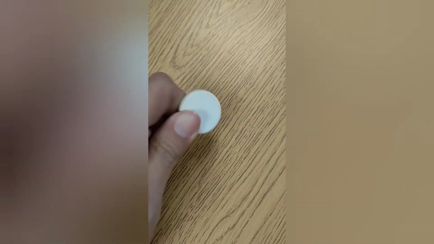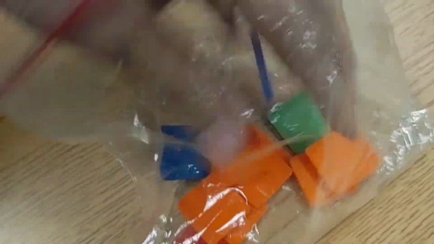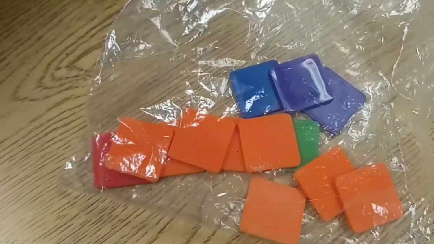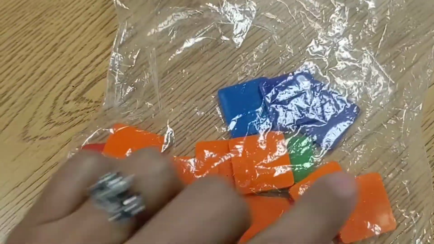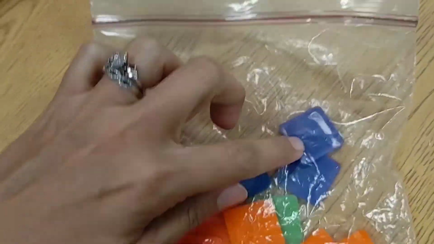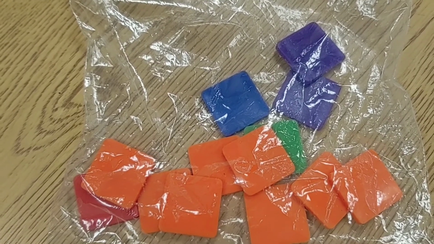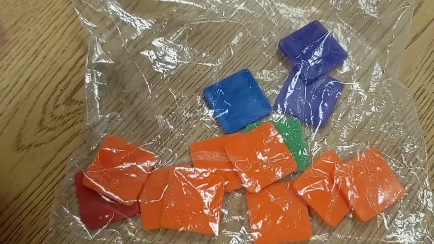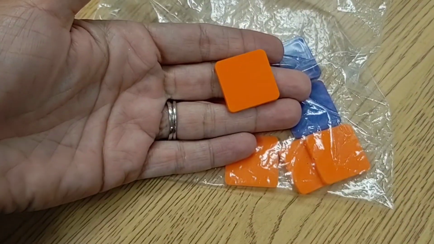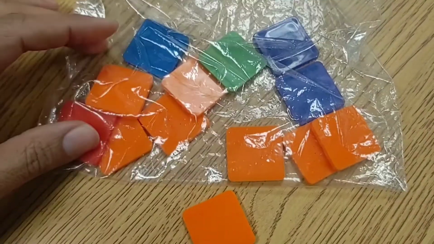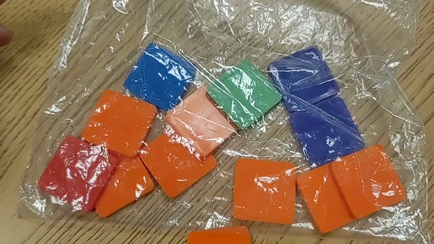This time I have counters in a bag. So if I can see through my bag, I can clearly see that my outcomes are red, orange, green, purple, and blue. I have a greater chance of getting the outcome of orange if I were to just close my eyes and reach into the bag. I have a greater chance of getting orange than I do of any of the other colors because I have more of those counters in here.